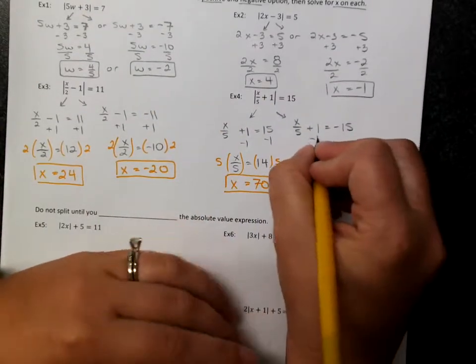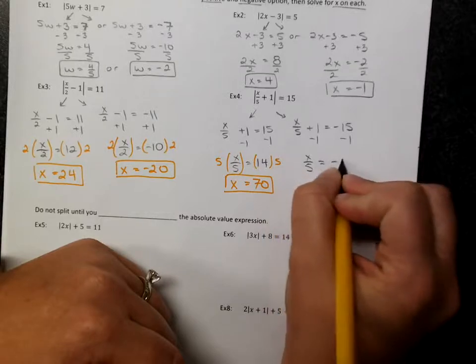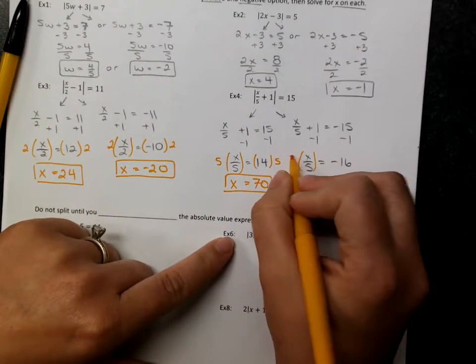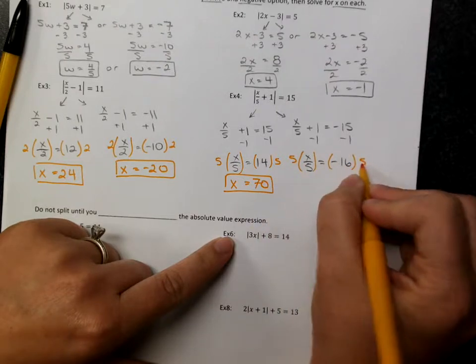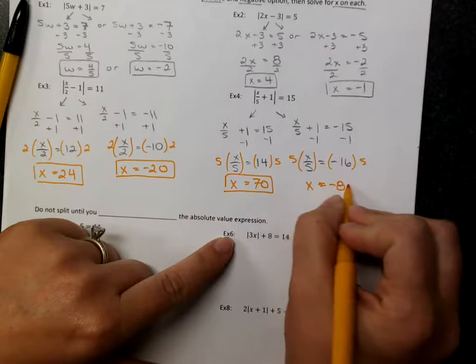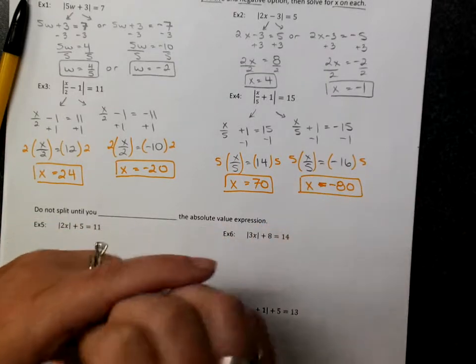Same idea here, I'm going to move that 1, and then I'm going to multiply by 5. And -16 times 5 is -80. Use your calculator, don't just guess that or try to work it out, just multiply it in your calculator.